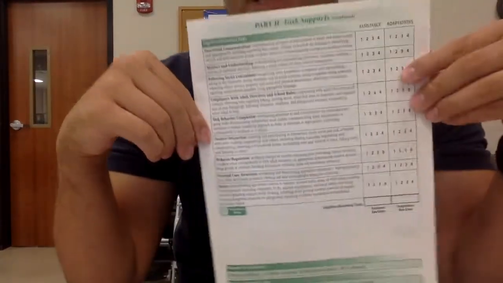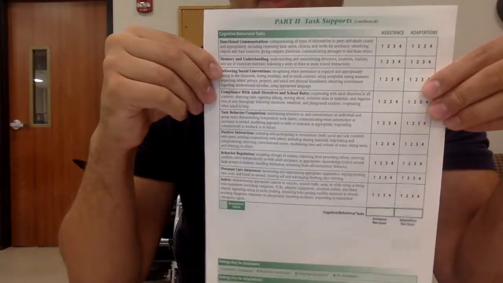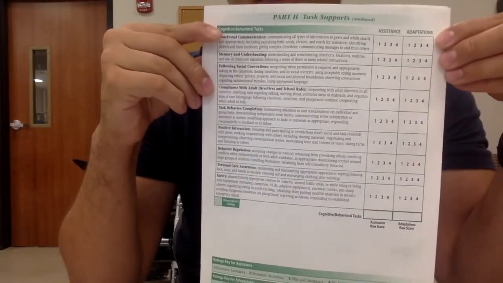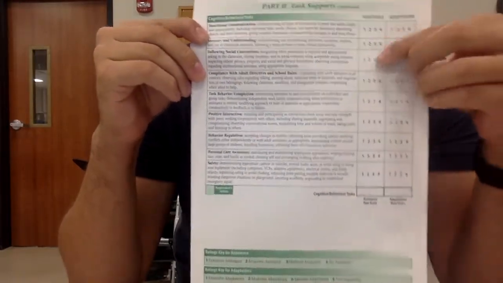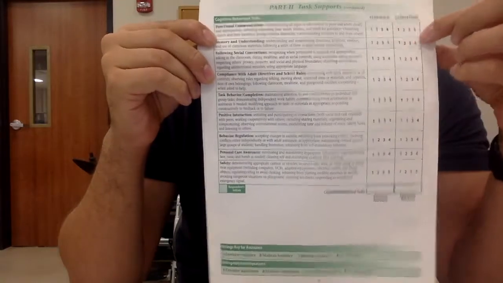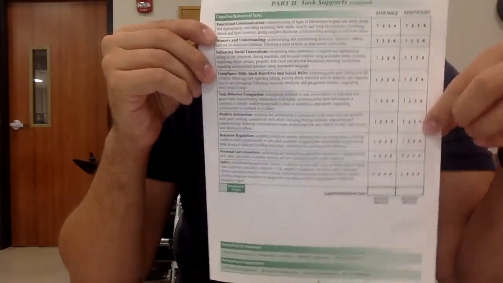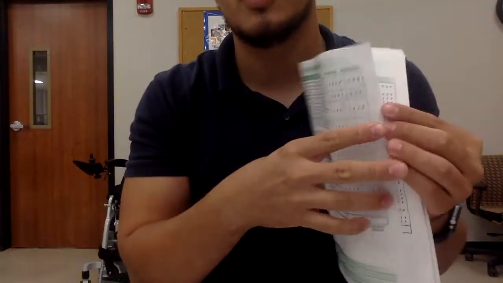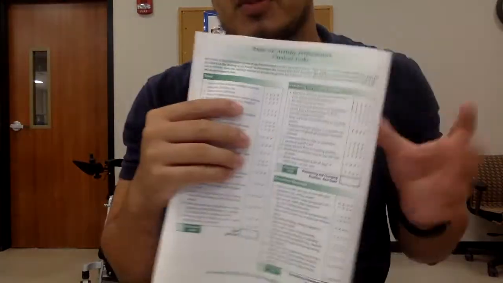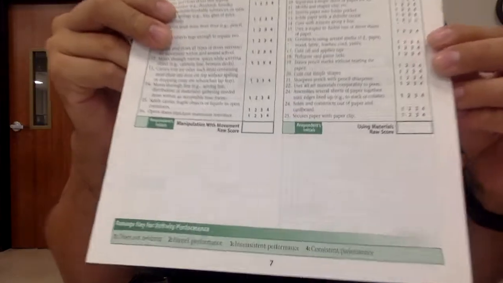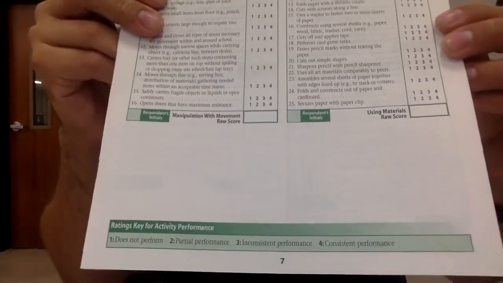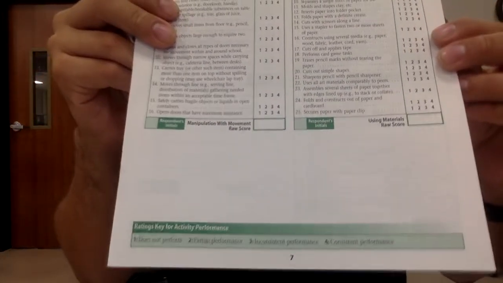You're going to also complete the same activity, except these are going to be in regards to cognitive behavior tasks. Complete the same process with the assistance and adaptation scoring criteria as the same. You're going to go ahead and move on to the 3rd criteria. Now, for this section, you're going to want to use the rating rubric at the bottom, which is going to be does not perform being 1 and consistently performs at 4.